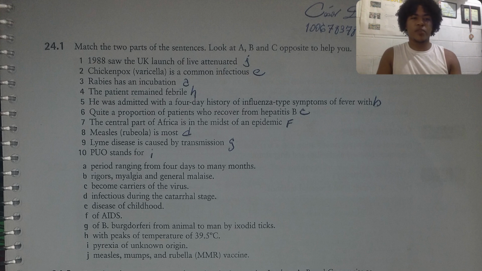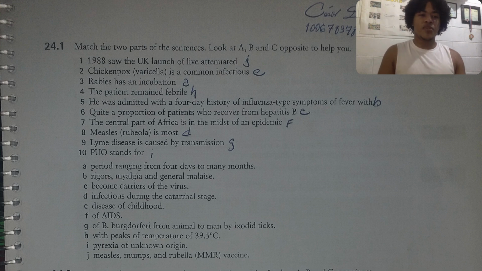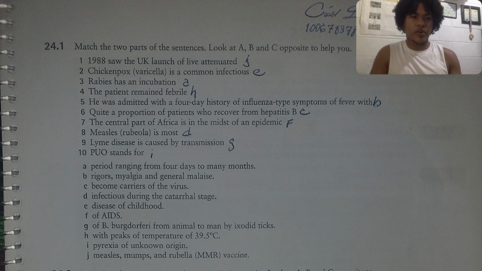Number 4. The patient remained febrile, letter H, with peaks of temperature of 39.5 degrees Celsius. Number 5.